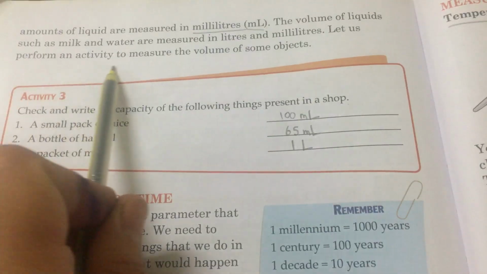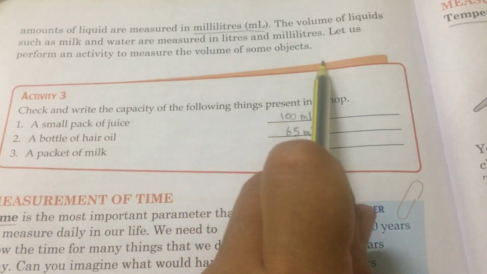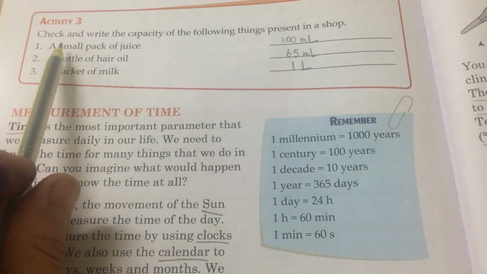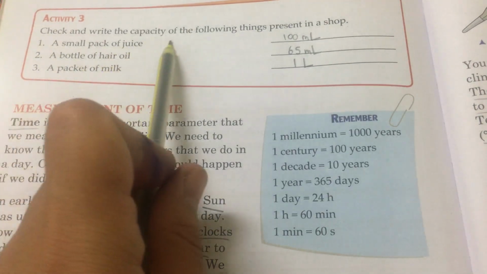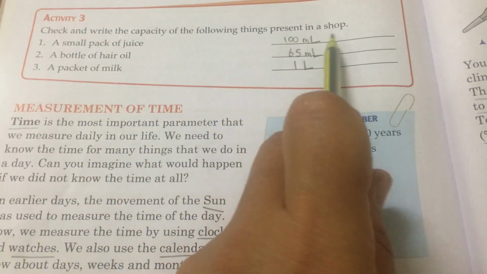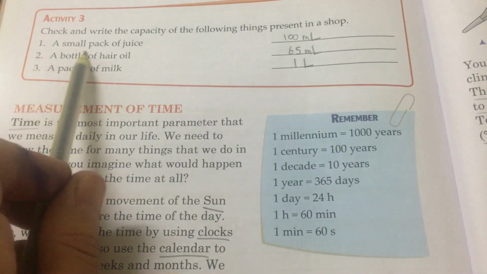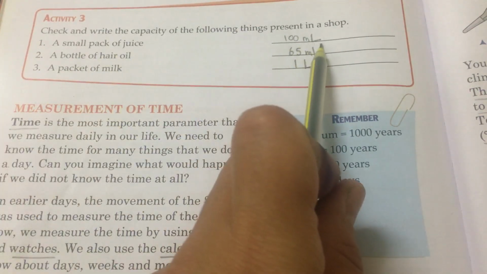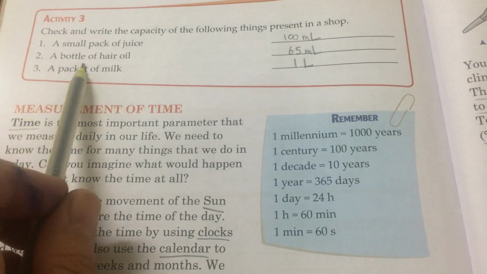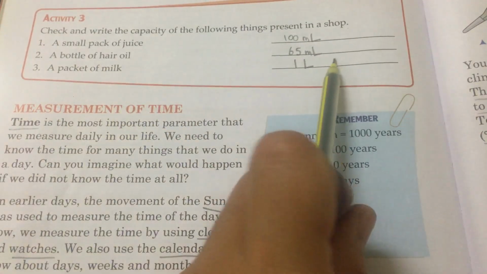Let us perform an activity to measure the volume of some objects. Activity 3. Check and write the capacity of the following things present in the shop. 1. A small pack of juice, 100 ml. 2. A bottle of hair oil, 65 ml.